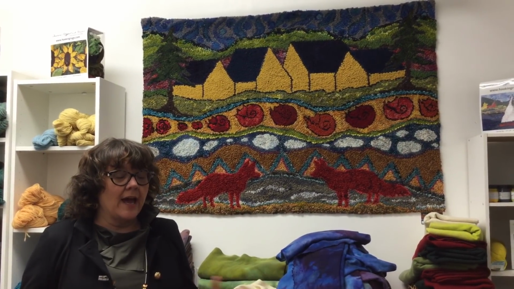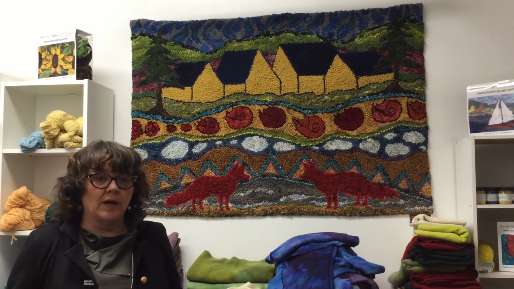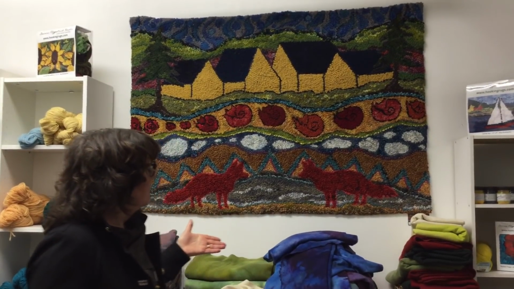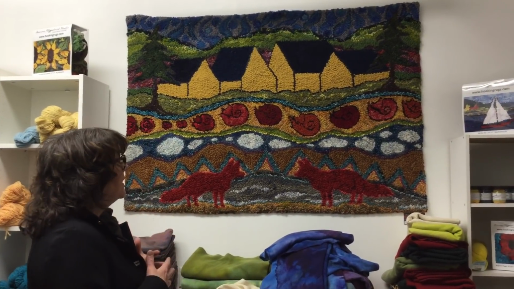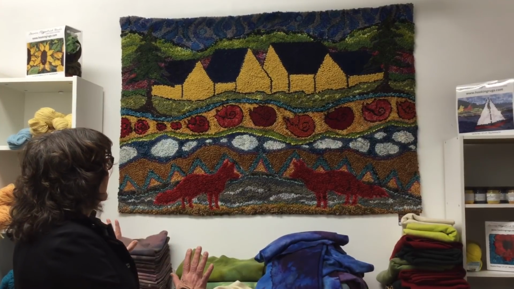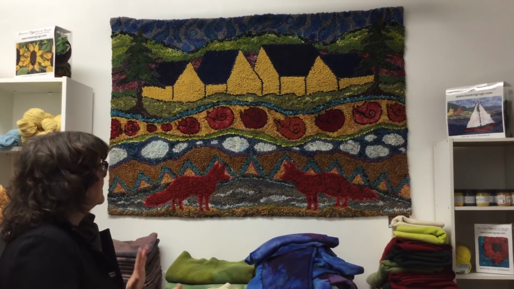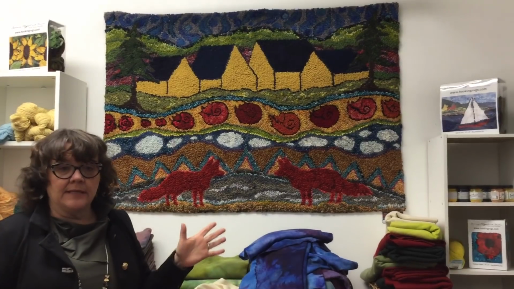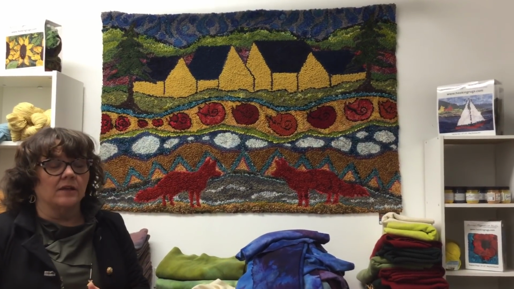I want to show you today how I use symbolism in hooked rugs. So in this rug right here called Protecting the Young, which I think is a beautiful rug, even if you just look at it as boxes and houses and layers of landscape, it's still lovely. But for me, it has a lot of meaning.